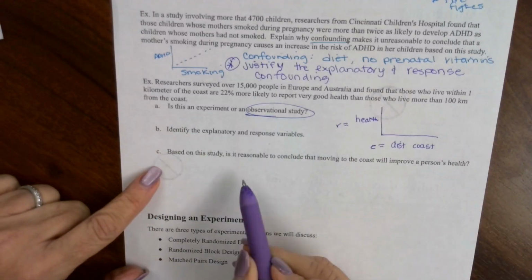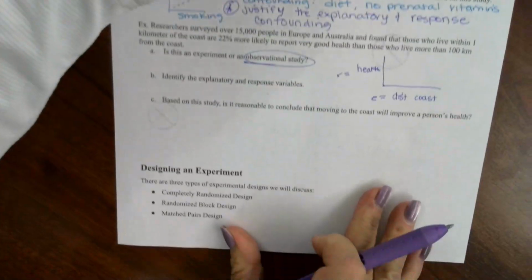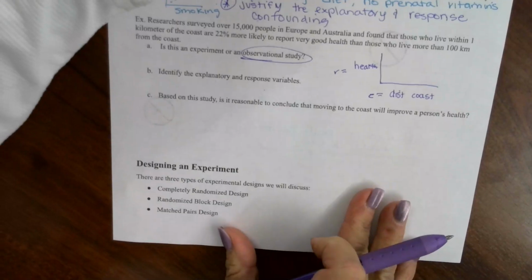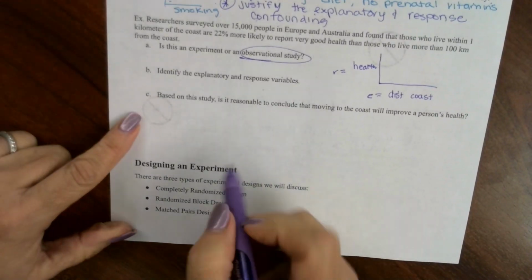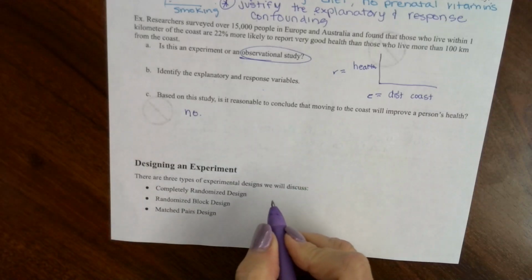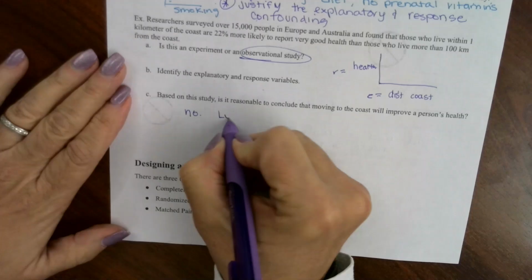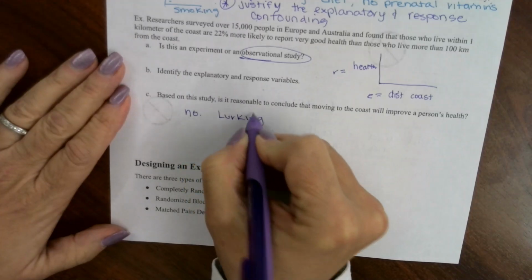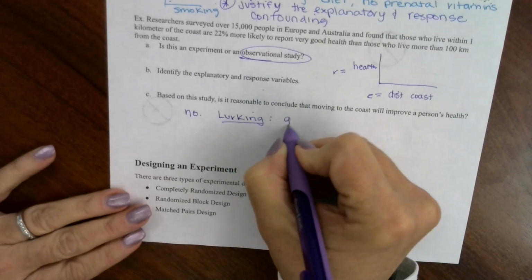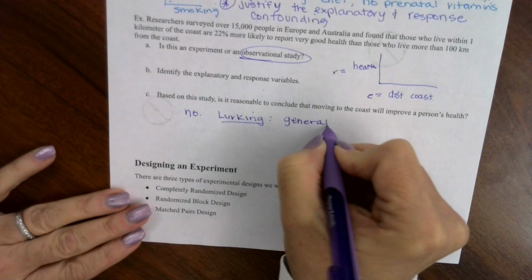So based on this study, is it reasonable to conclude that moving to the coast will improve your health? And so obviously we would say no, this is not the case. And so why is that? Well, we could have a lot of different things that help us, all right? So we've got all of these lurking variables in here. Some of our lurking variables might be just your general health.